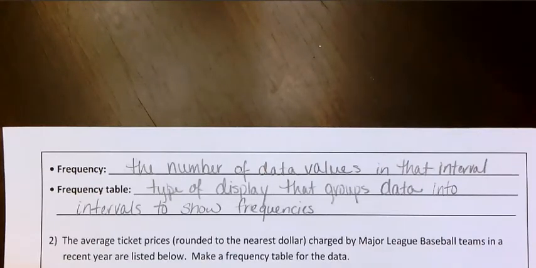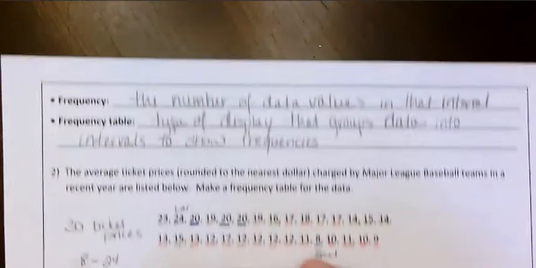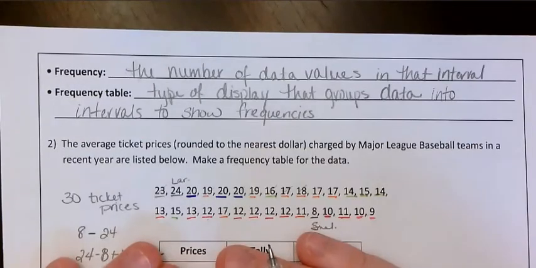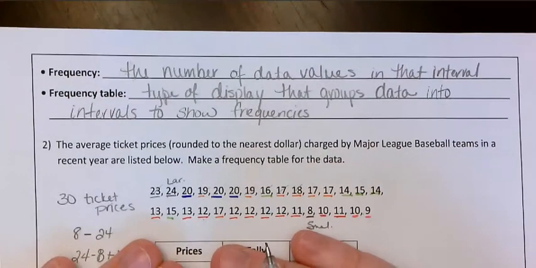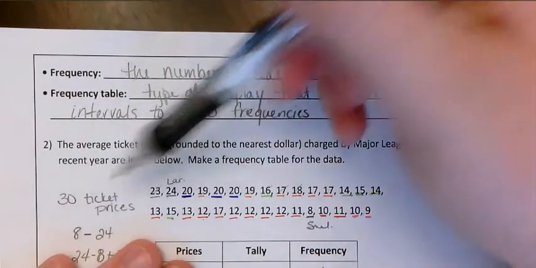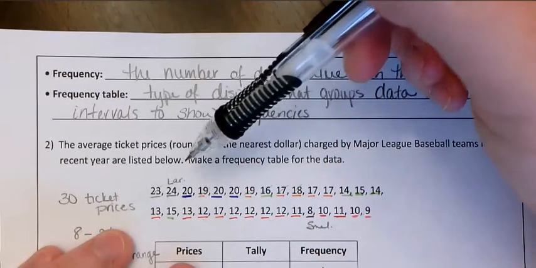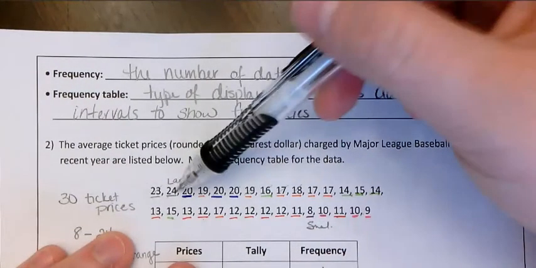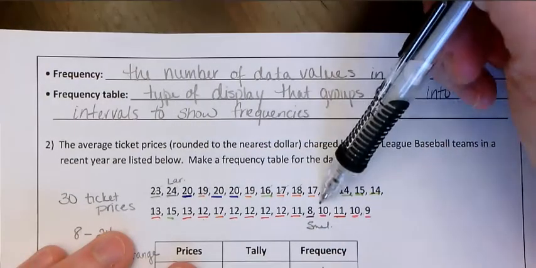The example that we have here, this one I already worked out, but I'm going to work it out with you. The average ticket prices, rounded to the nearest dollar, charged by Major League Baseball teams in a recent year are listed below. Make a frequency table for the data. First thing I did is I counted all the tickets. There are 30 ticket prices. Then I found the largest, so the largest number is 24 and the smallest number is 8.